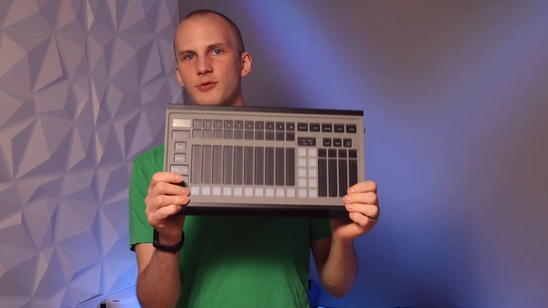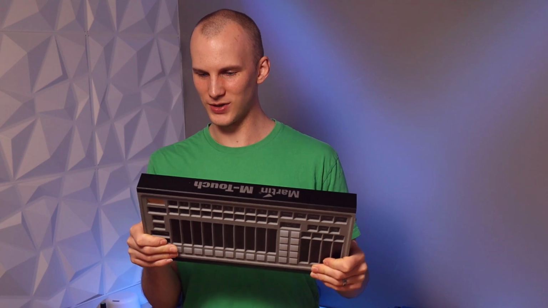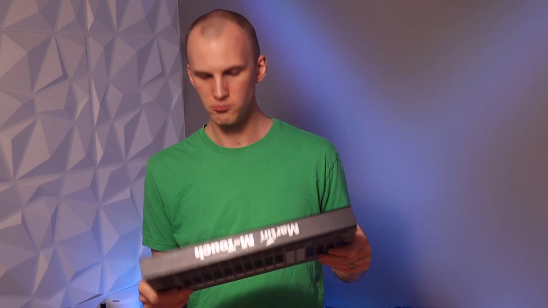When they first came out with the M Touch, now the NX Touch, and that was back in, gosh, was that in like 2015, 2016, something like that? No, maybe later. I'm not sure. Let's see, does it say on this thing? Nope. But when I first saw this, I purchased one.